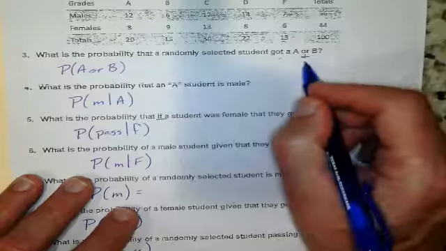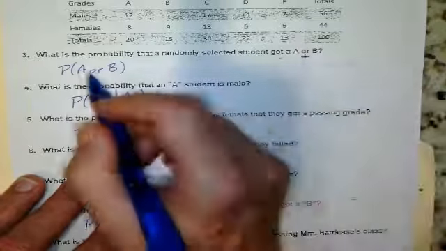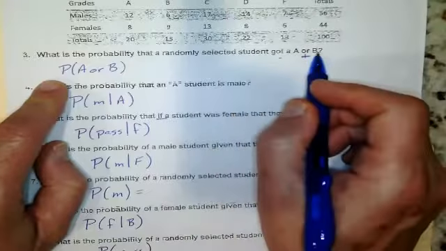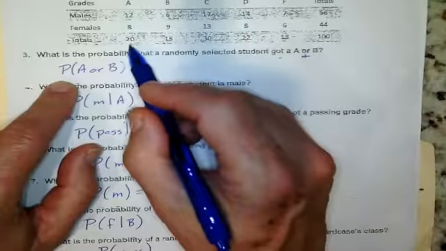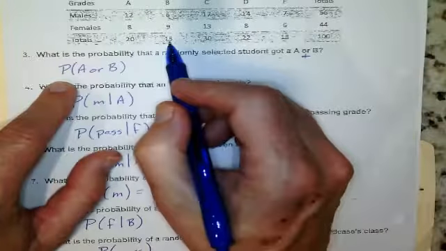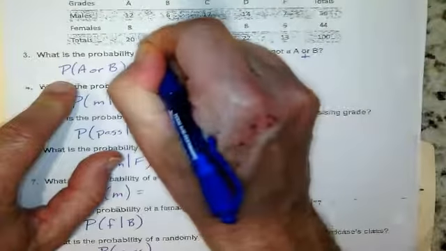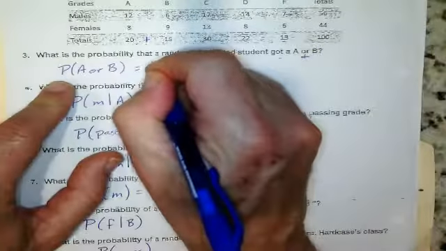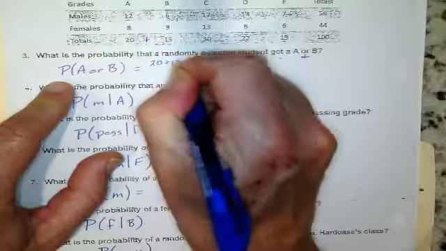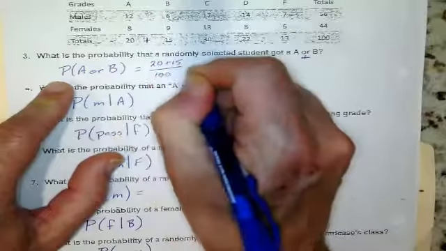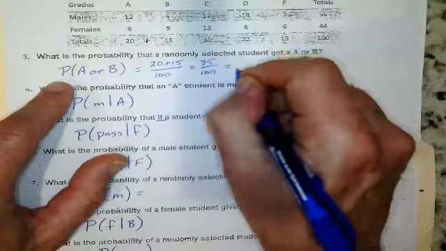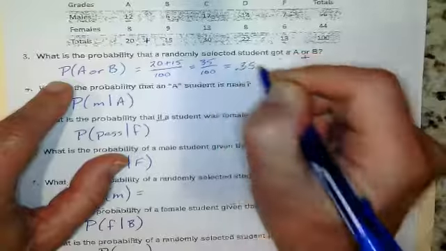So here we go. Our very first problem's got an A or B. Or means to add. So the probability that a randomly selected student got an A or B. We look at A, there were 20. B, there are 15. So we're going to add these two, and this is out of 100. So 20 plus 15, both out of 100, equals 35 out of 100. You can leave this as a fraction or change it to a decimal. This is 0.35.